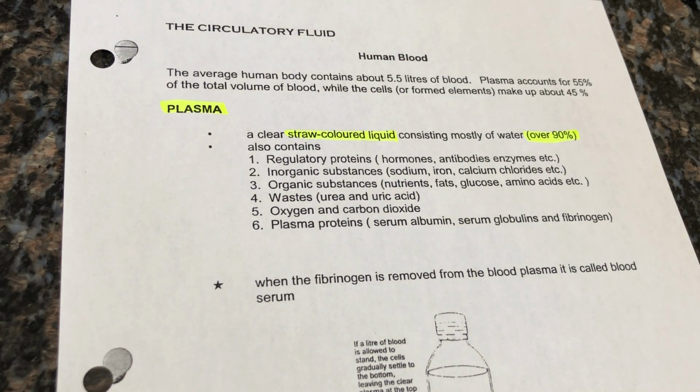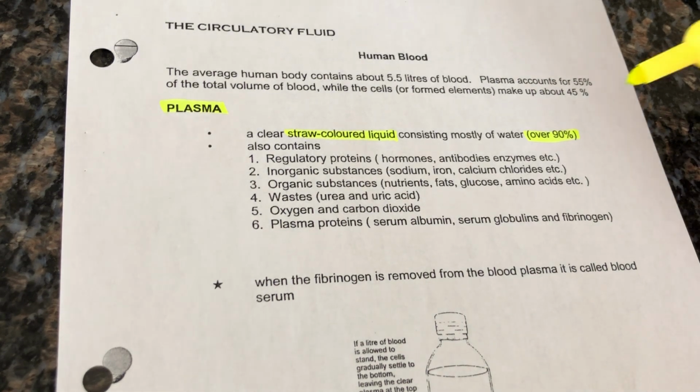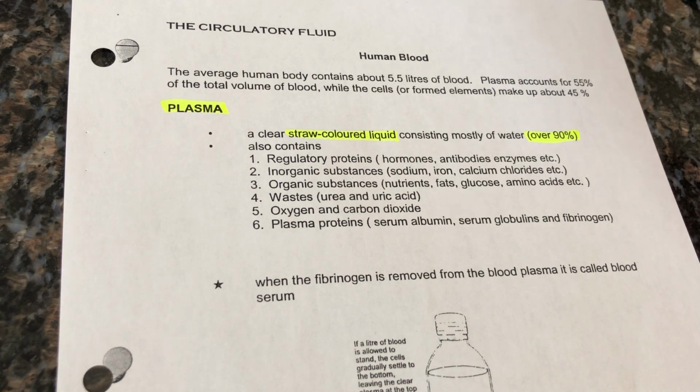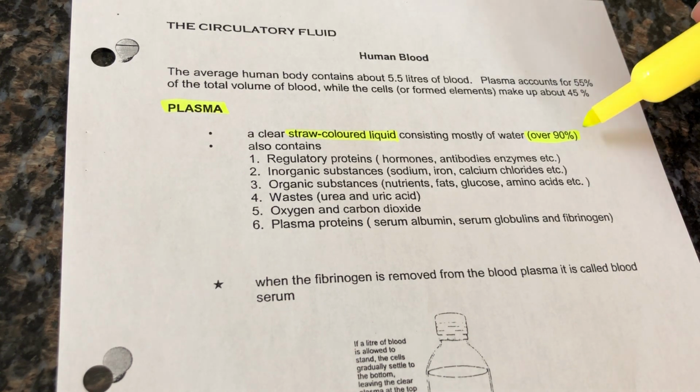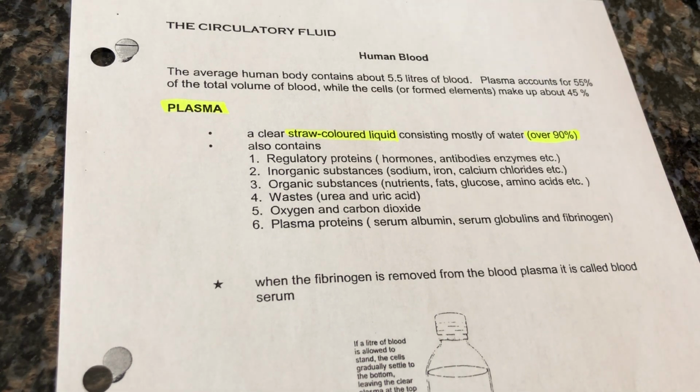So when I talk about the fact that blood delivers all kinds of things to you, especially like nutrients from the digestive system, those nutrients are sitting in this plasma. All right, they're not sitting in your red blood cells or your white blood cells. So please keep that in mind. The blood plasma is extremely important.